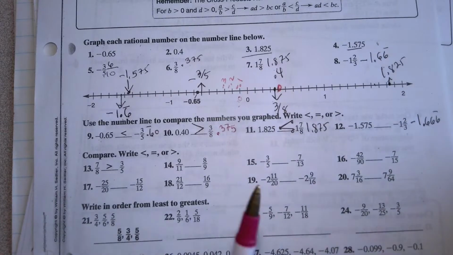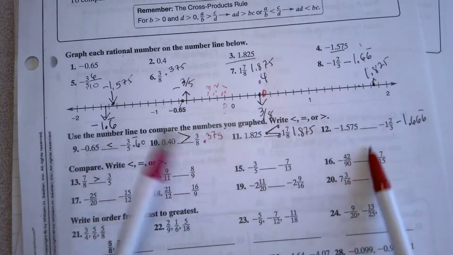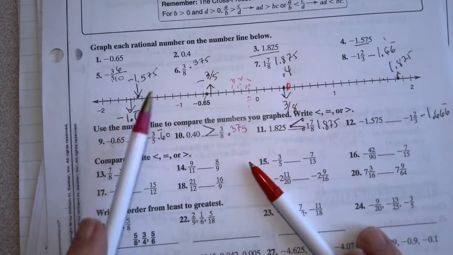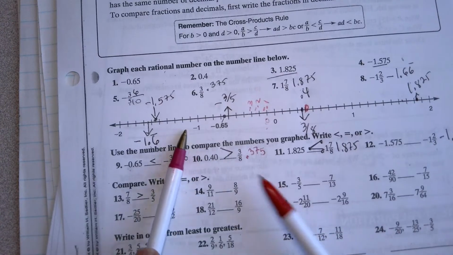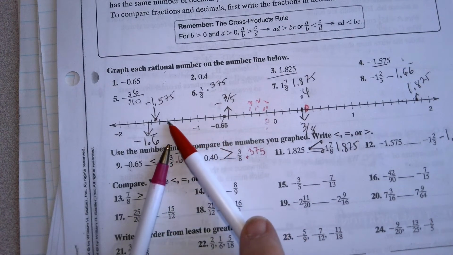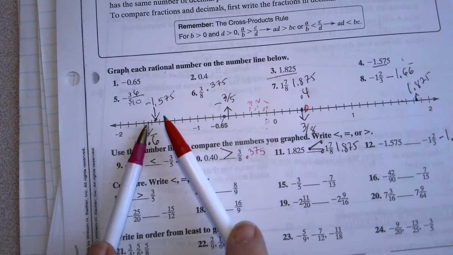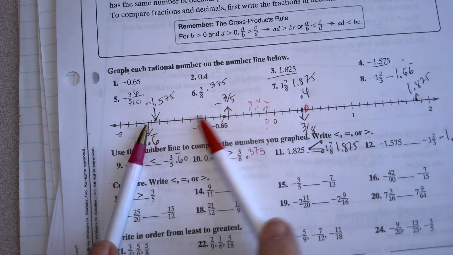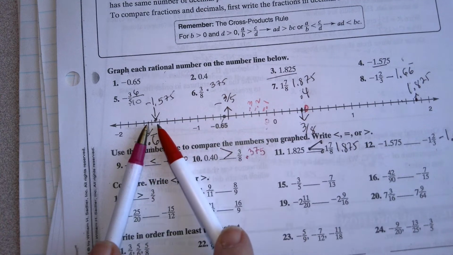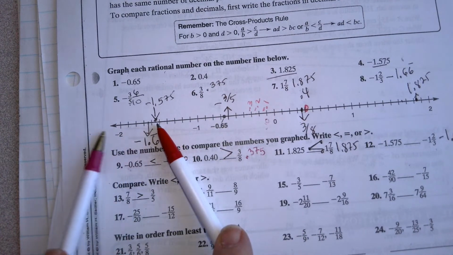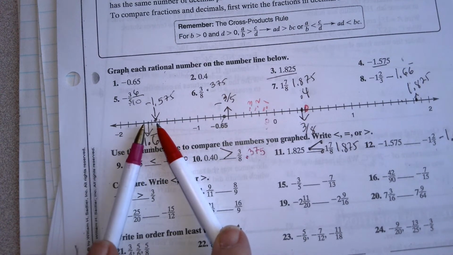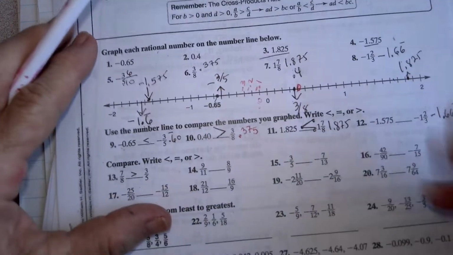Again, the 575. So again, 1.575, if you're using your number line, would be 1, 2, 3, 4, 5 around this area. And the 1.6 is here. So the one closer to the 0 is the greater number. And this, as you go back, is smaller. The one on the left is less. So on this one, the greater one is this one.